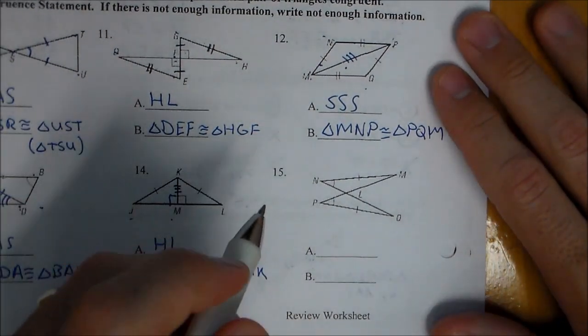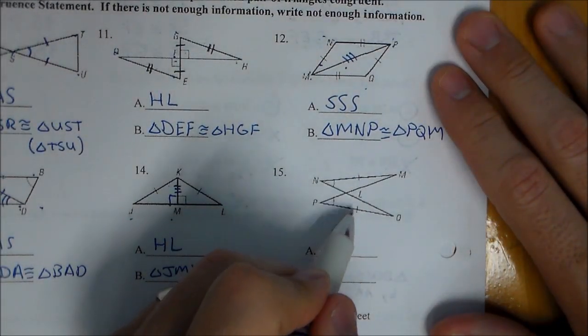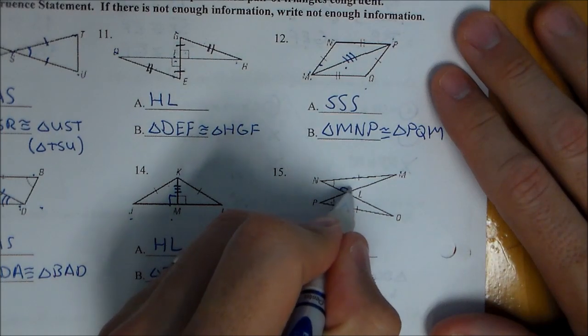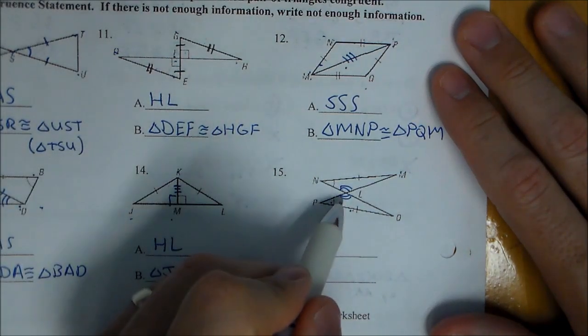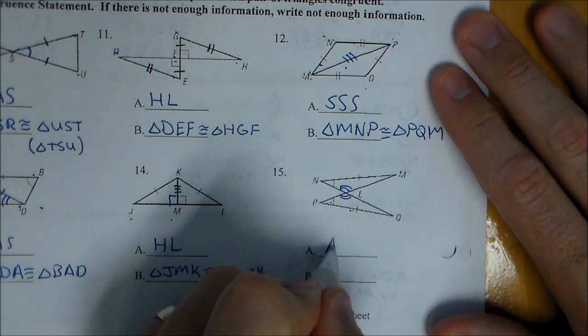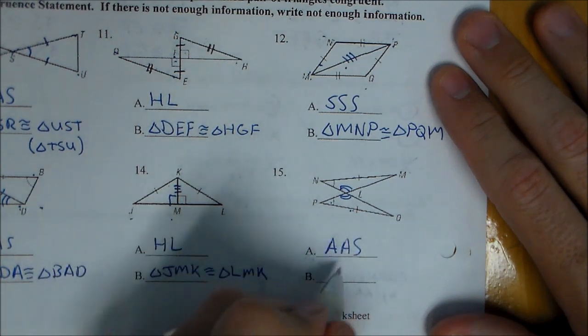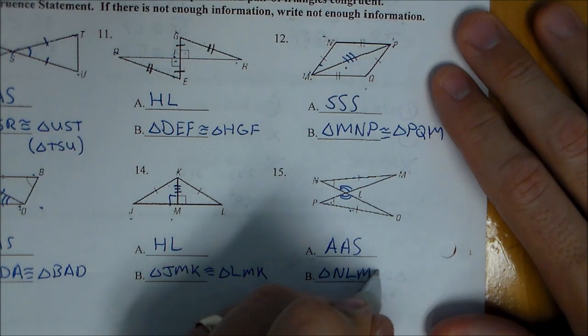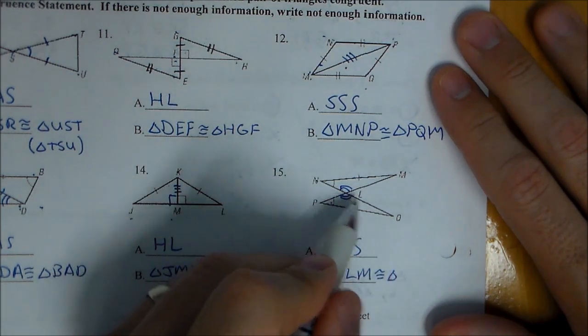For our last one here, we have number 15. We have a set of sides, a set of angles. We'll add to that vertical angles. This gives us two angles and a side, so angle, angle, side. And we'll go NLM is congruent to triangle PLQ.